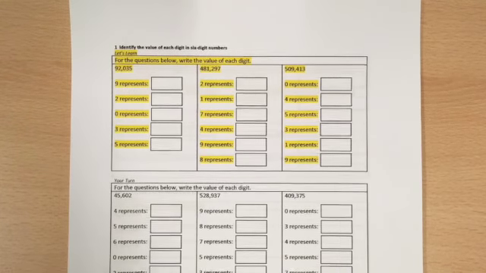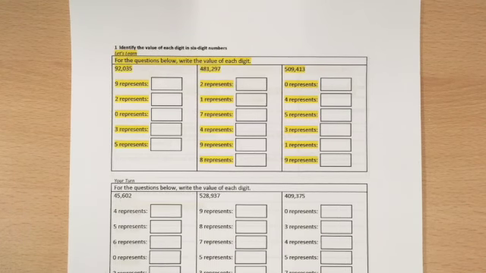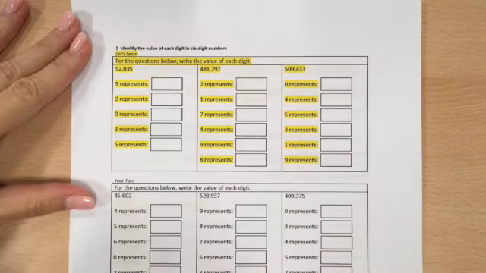Today's lesson is about identifying the value of a digit in a number. So we're looking at the place value, the value of the digit. The easiest way to do this, if you're not sure, is to just put it on the place value line. So if you're not sure, I would write out my place value line.